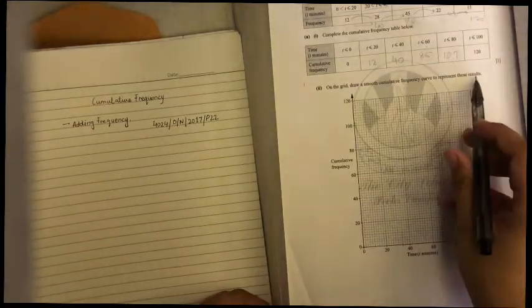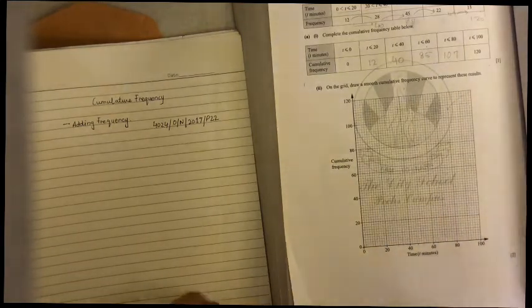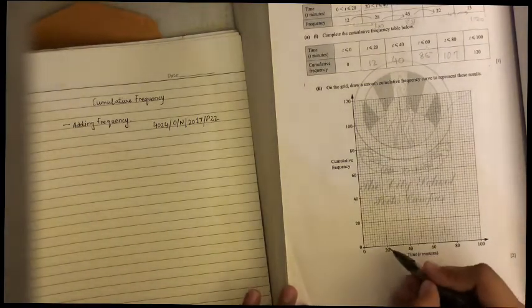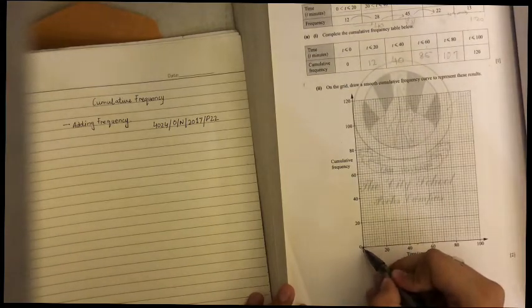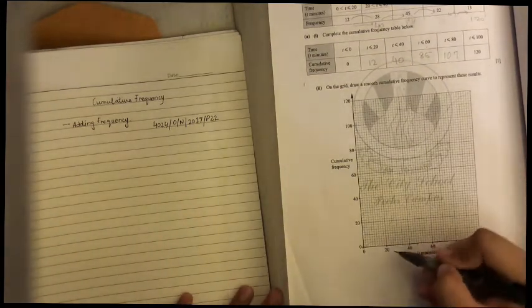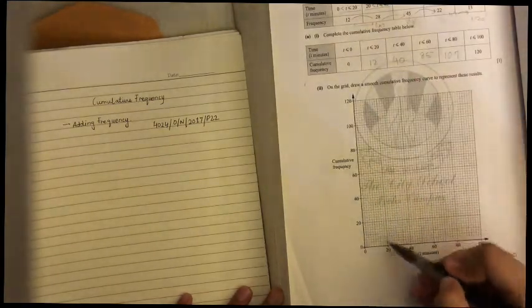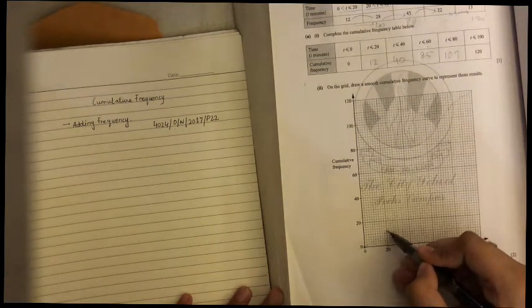We have the cumulative frequency here, and now you just simply have to plot. You just have to make sure that the scale given is correct. I'll try to plot a few points for you. Again, 0 will always remain 0, so the point would be at the origin. We know that at 20 minutes, we have the cumulative frequency 12. So we'll plot it on the y-axis. I think 12 would be nearly here.